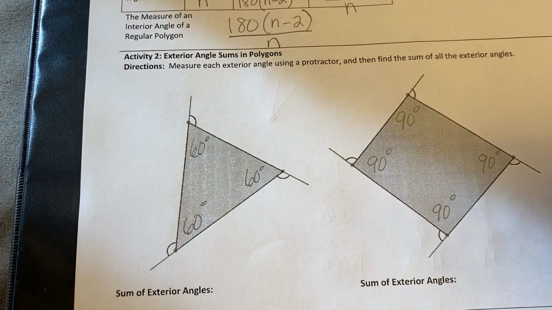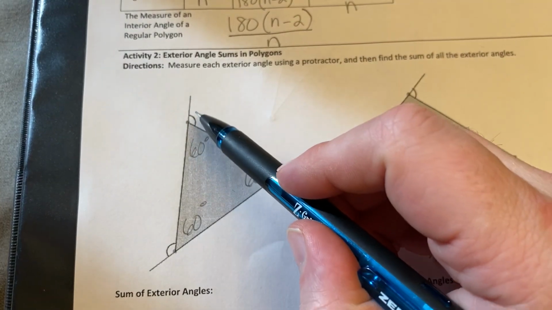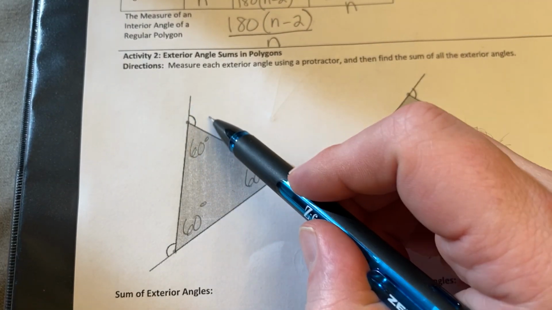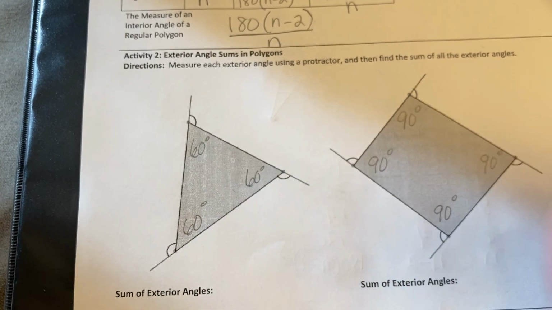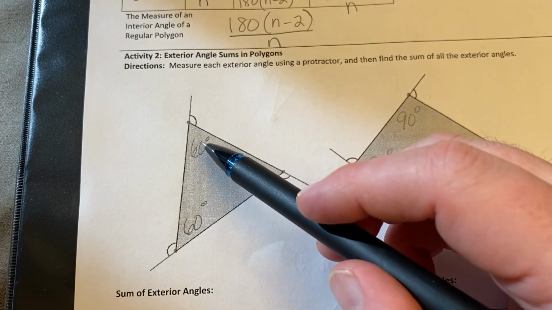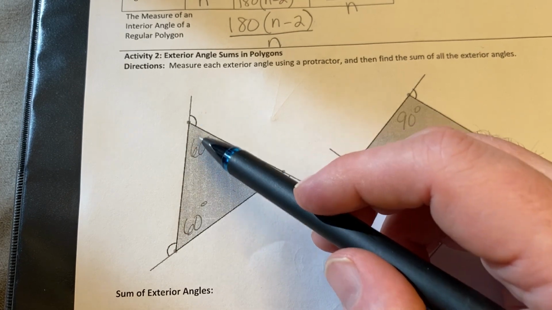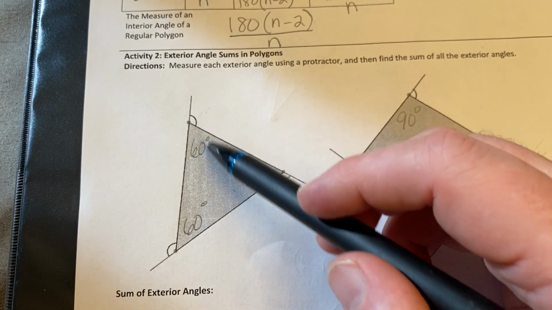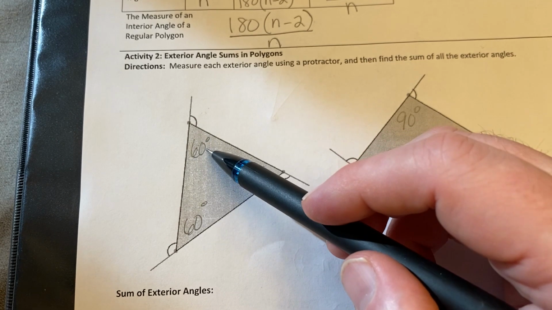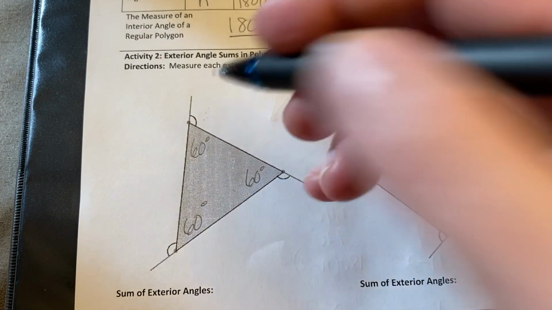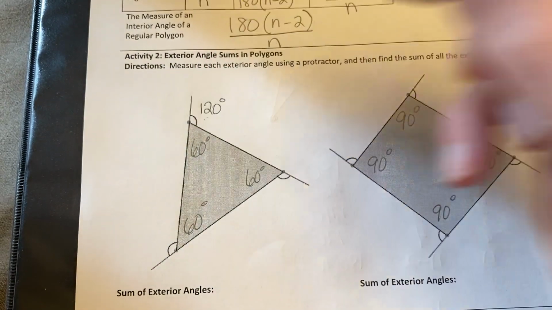Okay, so let's think about this for a second. Do you remember what we call angles that are side by side that together make a line? Hopefully you remember the term linear pair. Okay, and think about what angles that make a linear pair have to add up to. Well, if this is 60 and they have to add up to 180, then this angle would be 120.